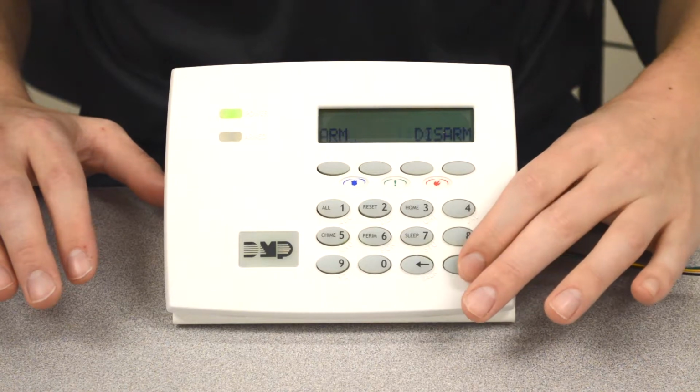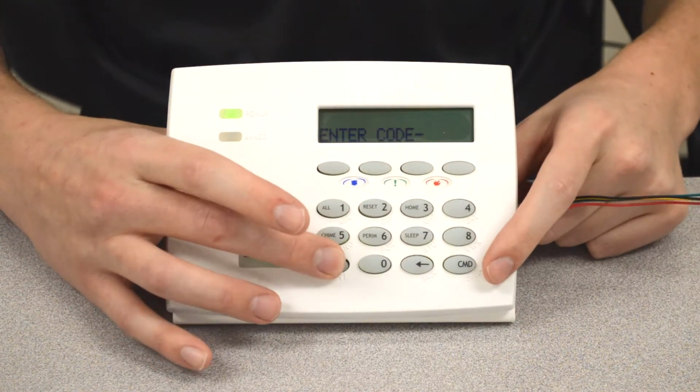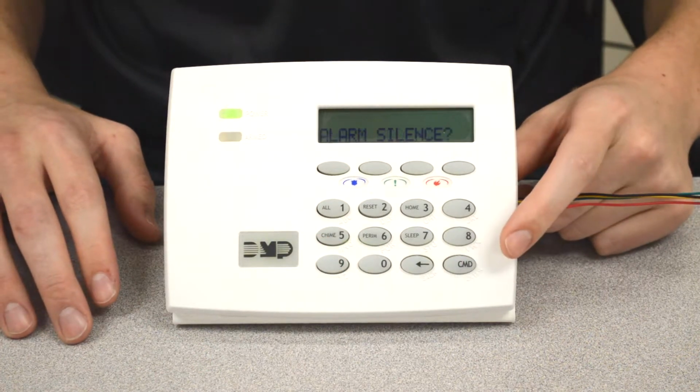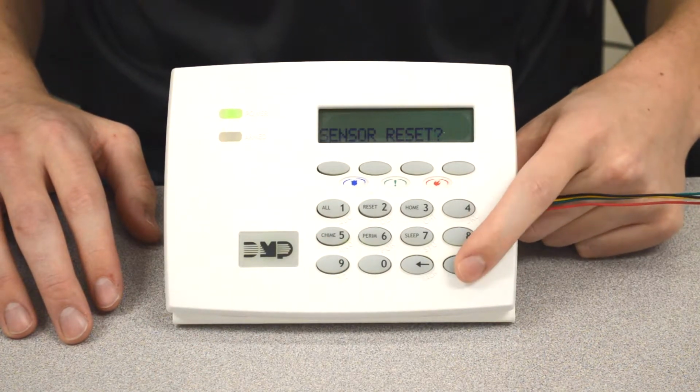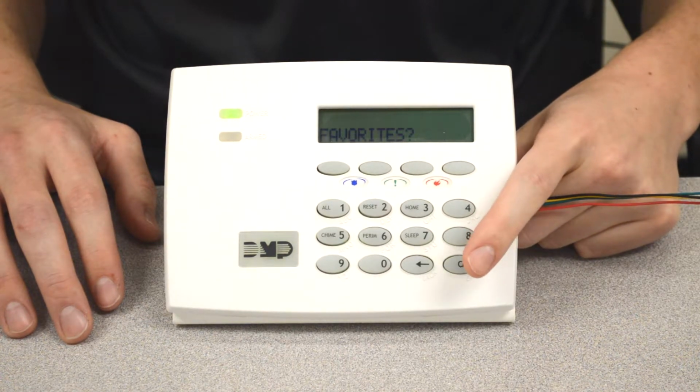To do this on a DMP system, you are going to simply hit the Command key twice, select yes using your select key, type in your 4-digit code, and then hit the Command button again, and continue to hit Command until the bypass option comes up.